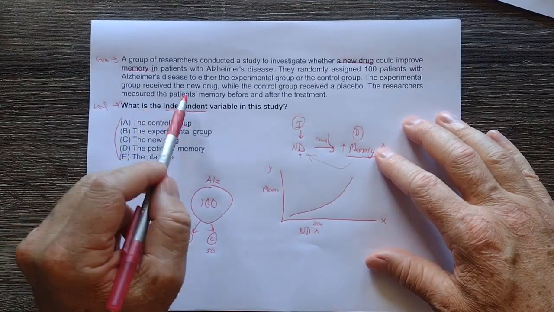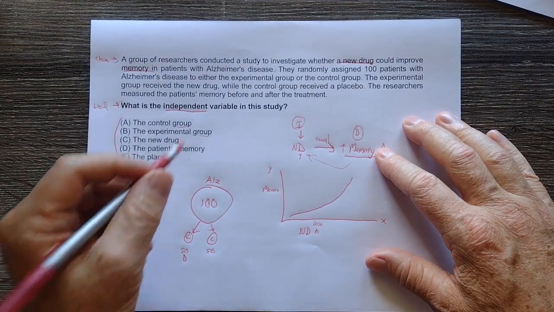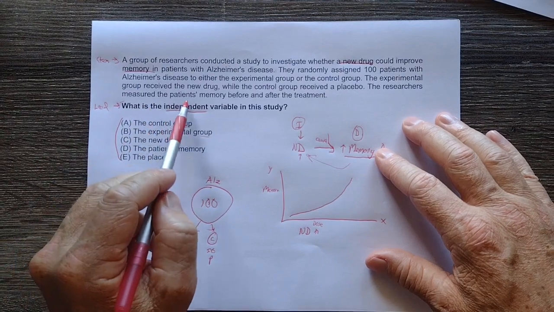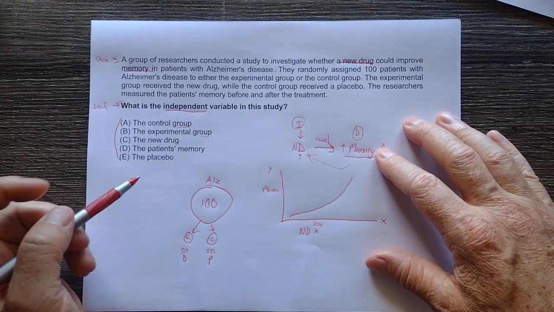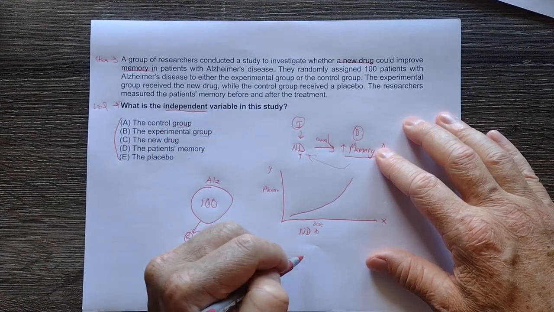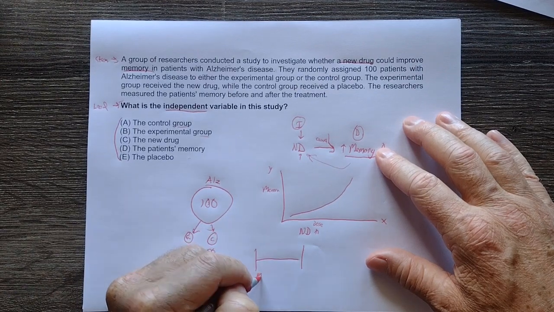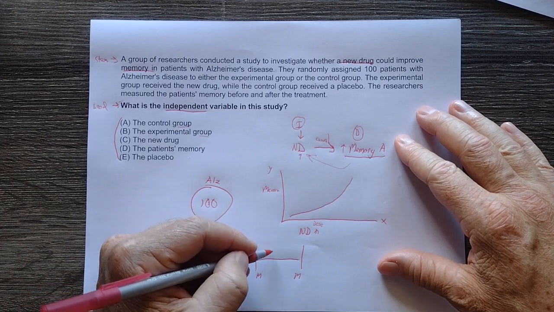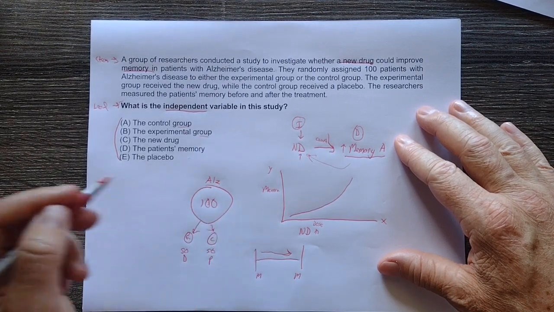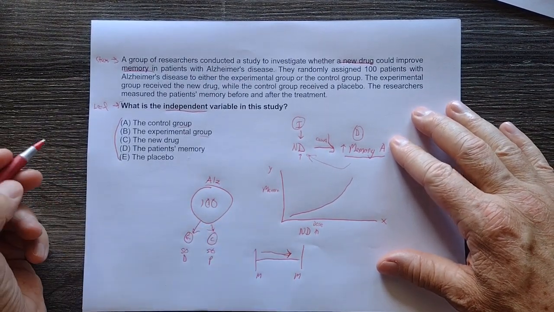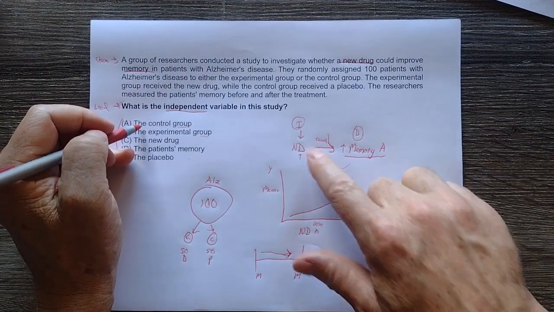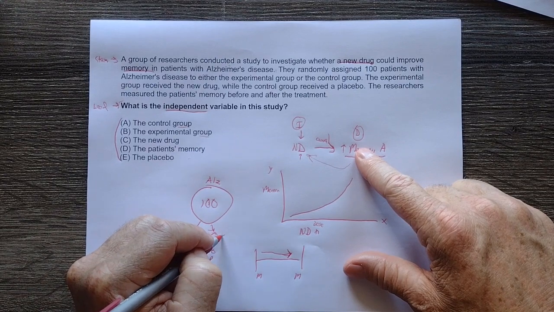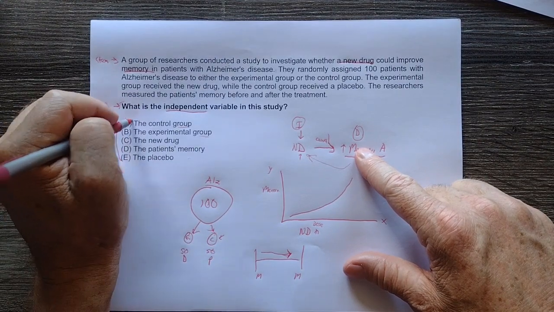The experimental group received the drug, so these guys got the drug, while the control group received the placebo. The researchers measured the patient's memory before and after. So they measured memory here and they measured memory there, and then they gave the drug somewhere in here, or maybe multiple times they gave the drug. The control group has nothing to do with independent or dependent. This is a grouping, not a variable, so that one's out.